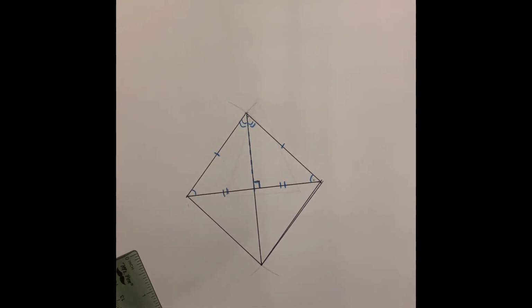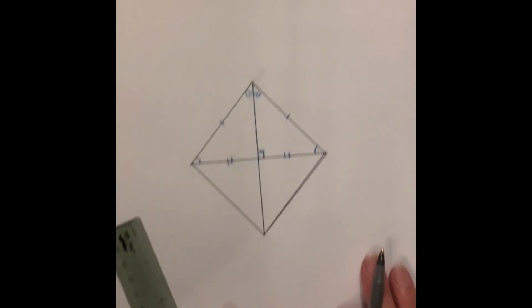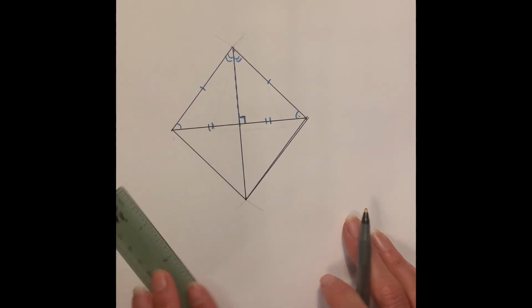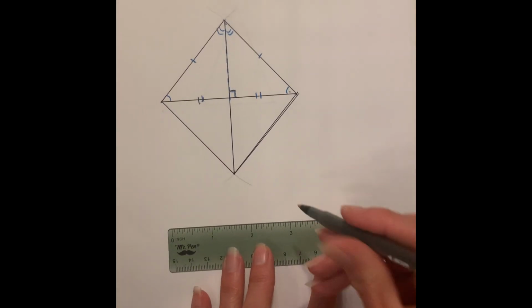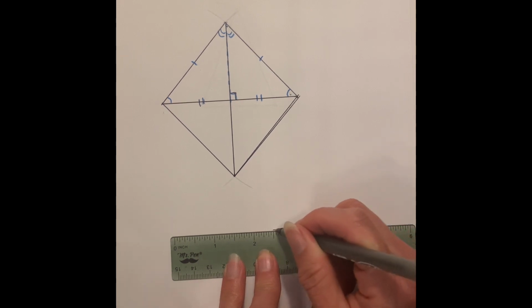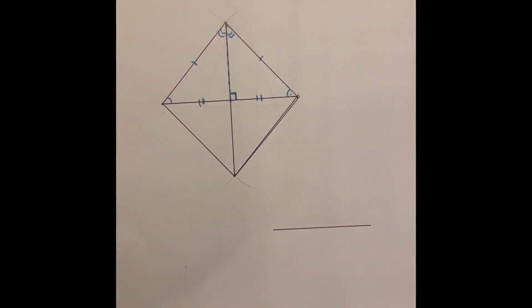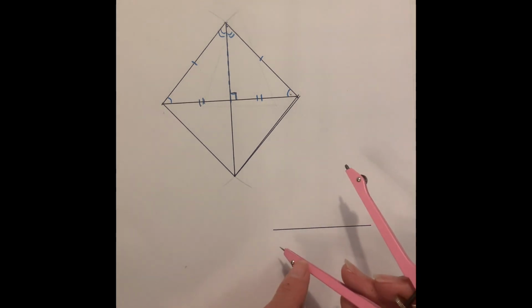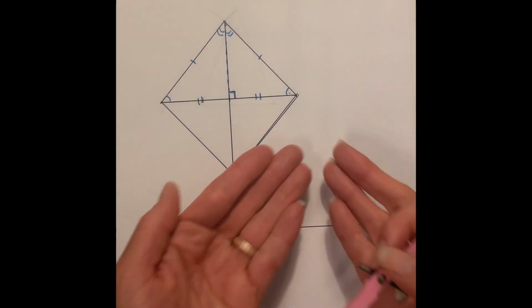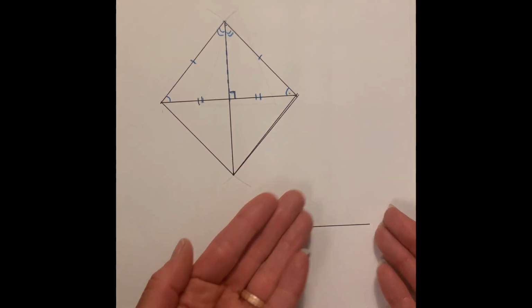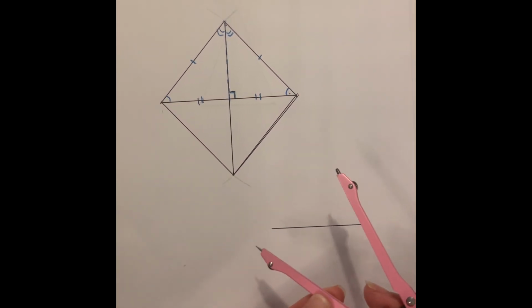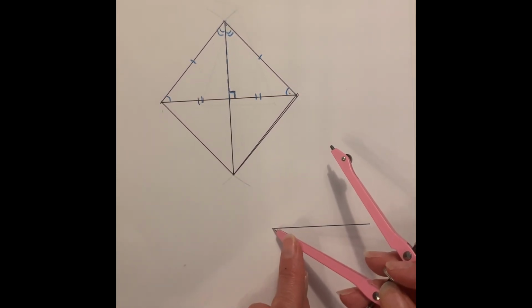So that is what I'm doing when I'm making a construction. If I'm given a base, think of that as the base of my triangle. Now, if I want to make two legs of the triangle that are both equal, I'm going to leave my compass the same.